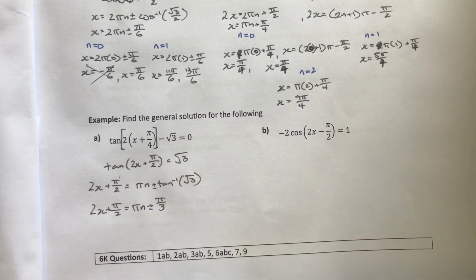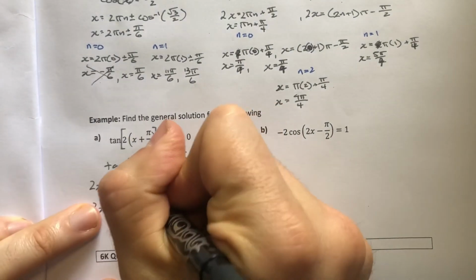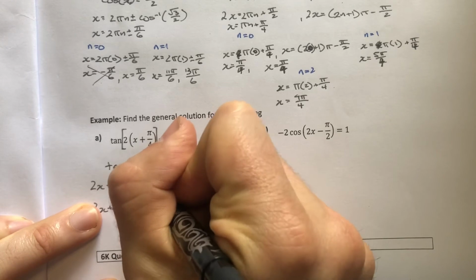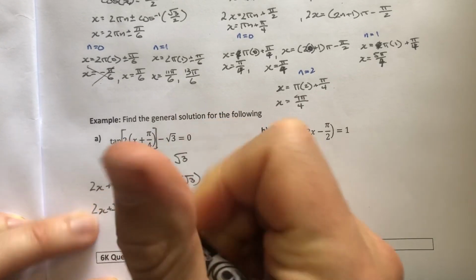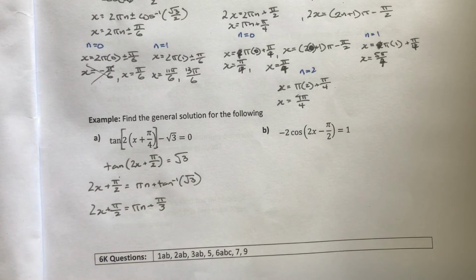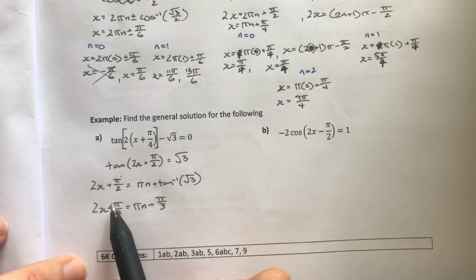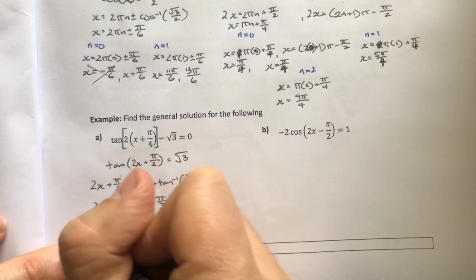Now what am I doing? I shouldn't have put that negative there. That's in the cos rule. Alright, so we want to solve for x, so I'm going to move that over to there.